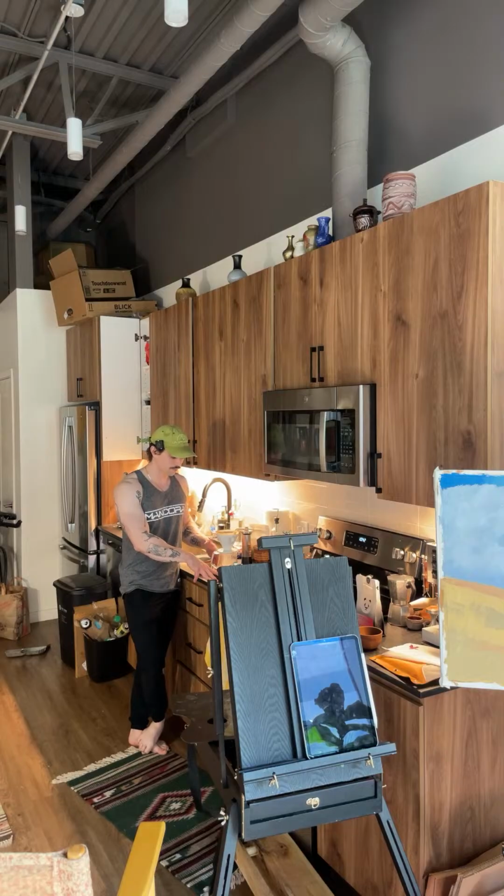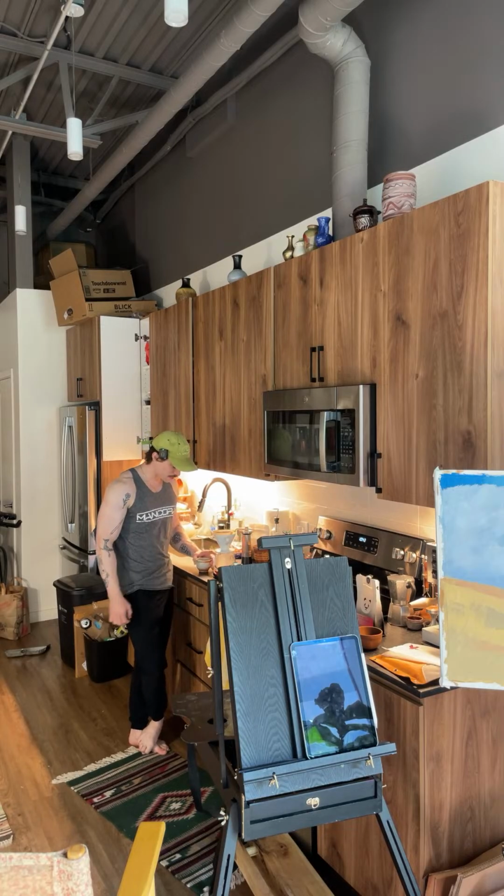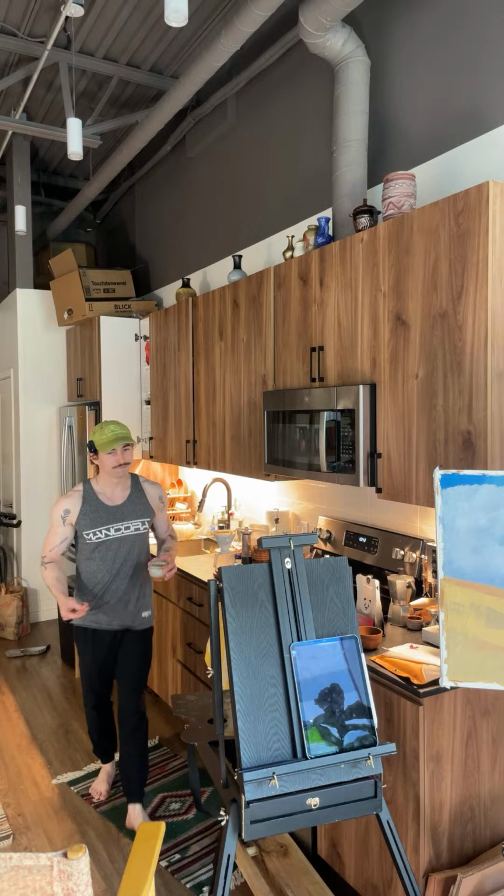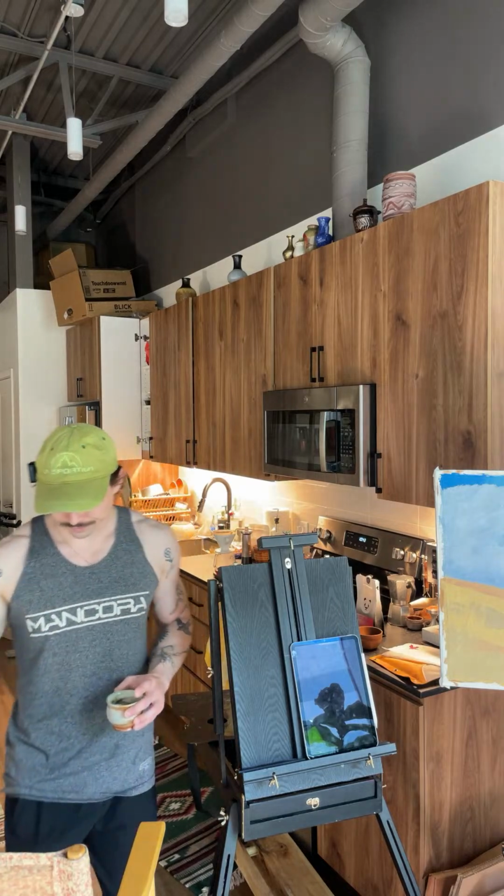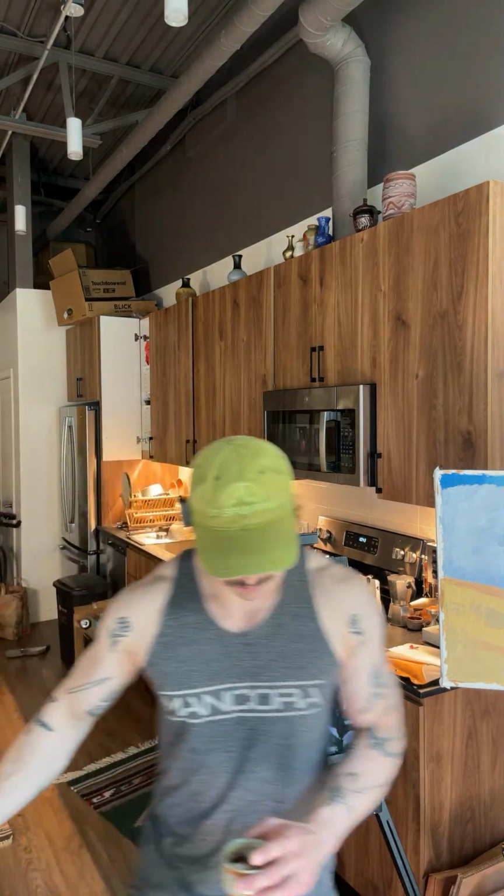So every time I make this coffee, I feel like the pour over finishes really fast, but I'm pretty sure I dialed it in, so it's kind of weird. Who knows? Hopefully that helps.